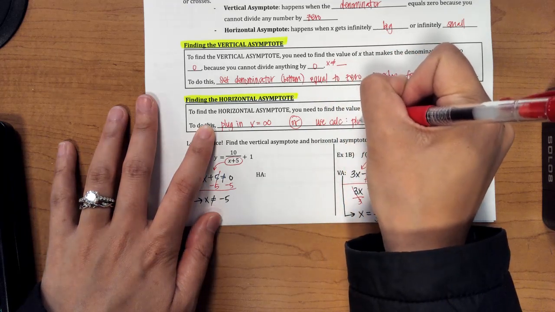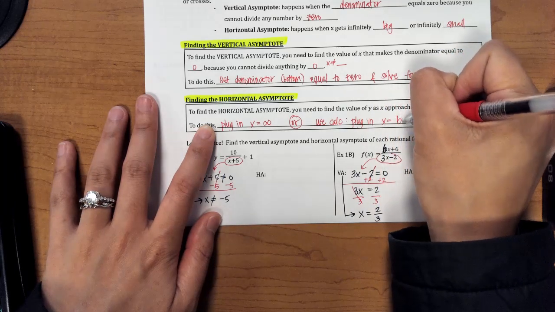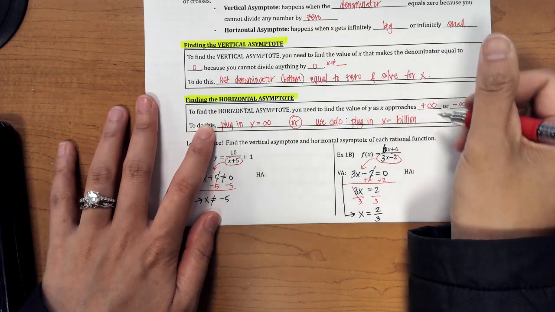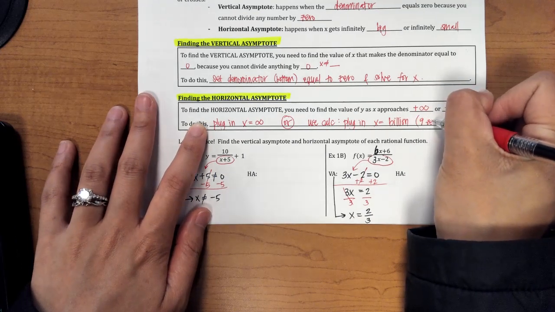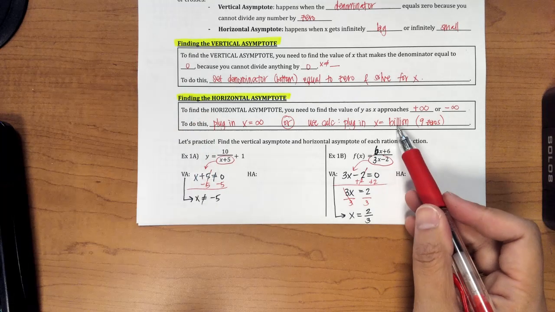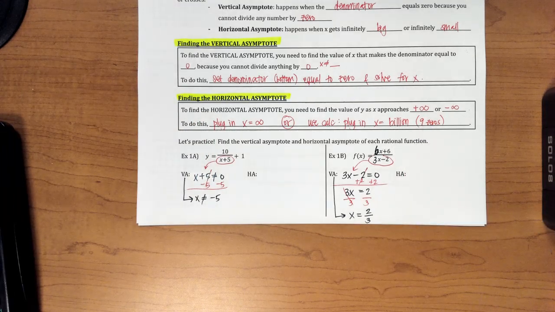or you can use your calculator and plug in x equals 1 billion, which is a really big number. Please know that there are 9 zeros in 1 billion. You can choose any big number you want. I just suggest 1 billion because we're going to talk about billions of dollars right here.